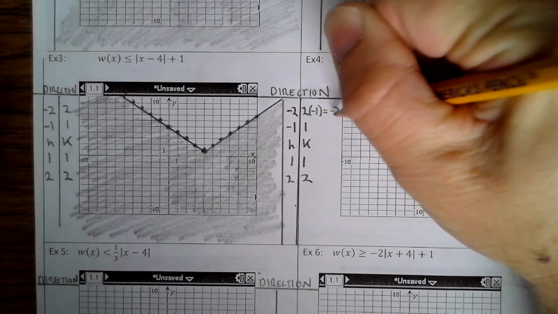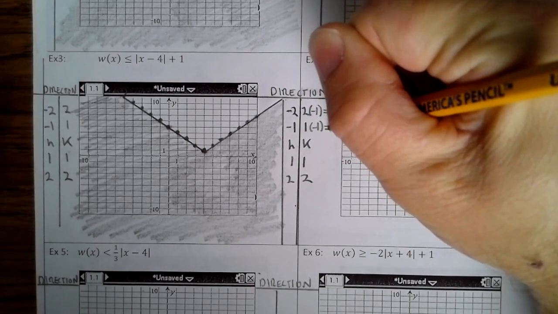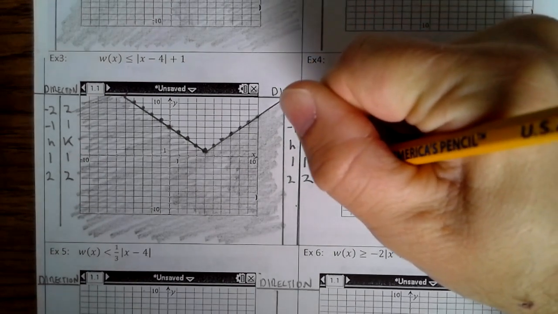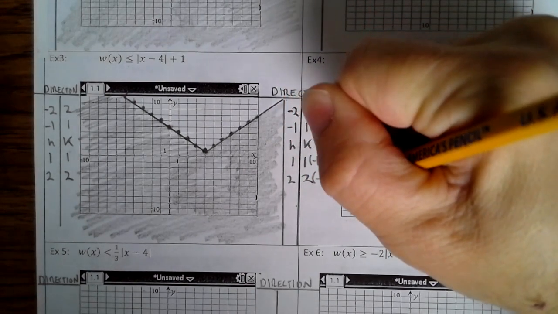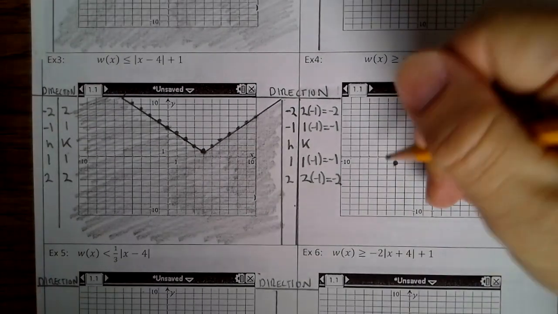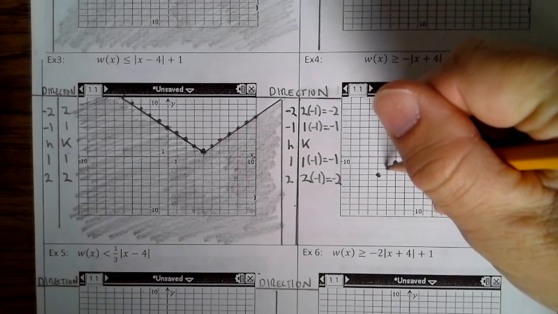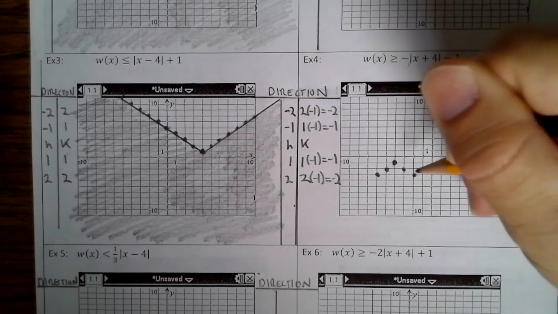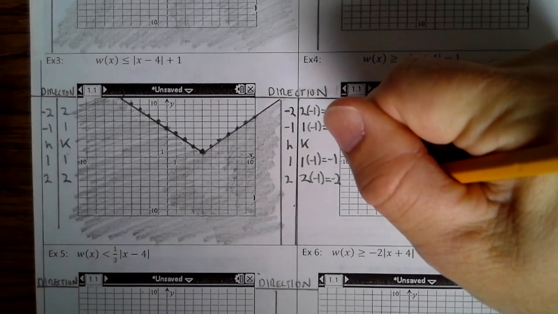So that's -2, -1, -1, -2. Okay, so from the vertex, we go left 2, down 2. Left 1, down 1, right 1, down 1, right 2, down 2, and so on.